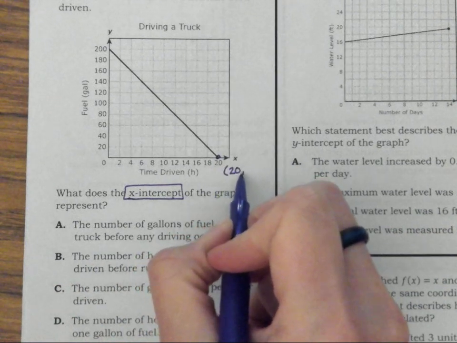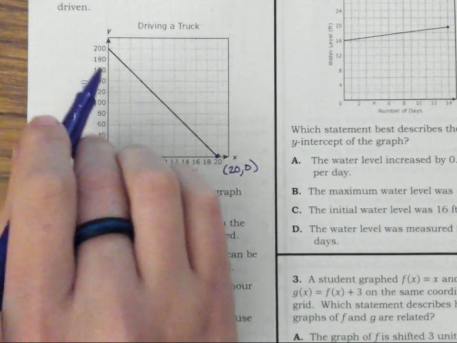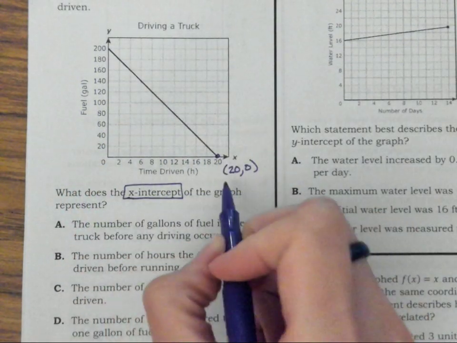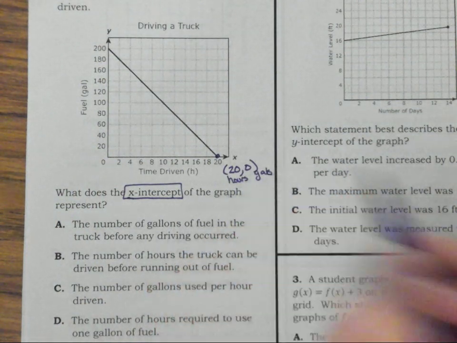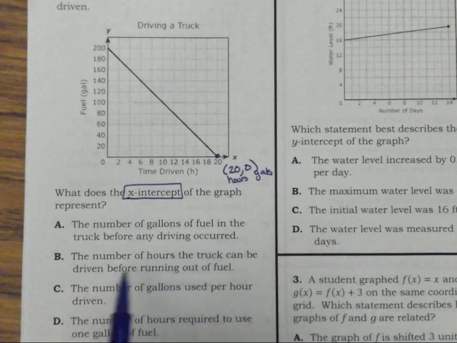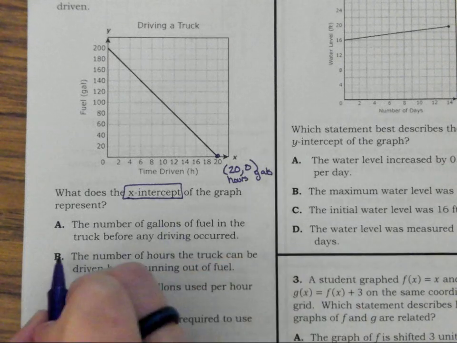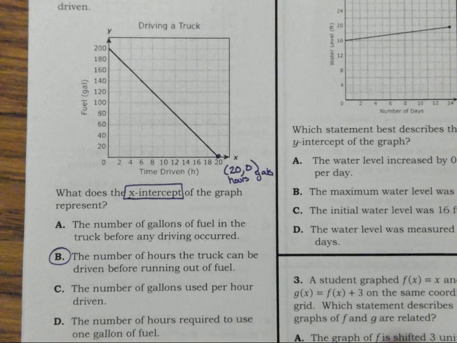It is 20, 0. And so if I look at this graph, what's happening is the truck is running out of fuel after it's been driven for 20 hours. So this is hours, this is gallons. So the number of gallons of fuel in the truck before any driving occurred, the number of hours the truck can be driven before running out of fuel. So it can drive for 20 hours and then it will run out of fuel.